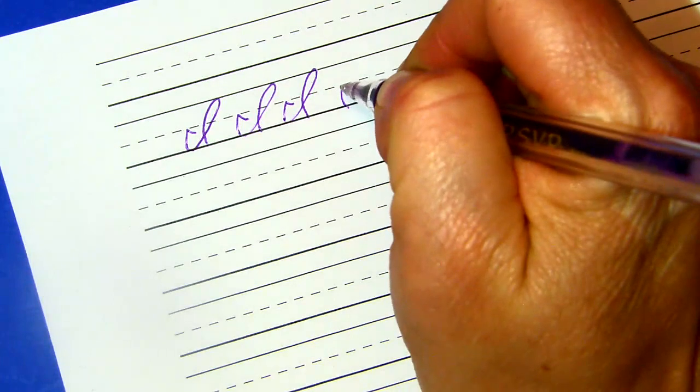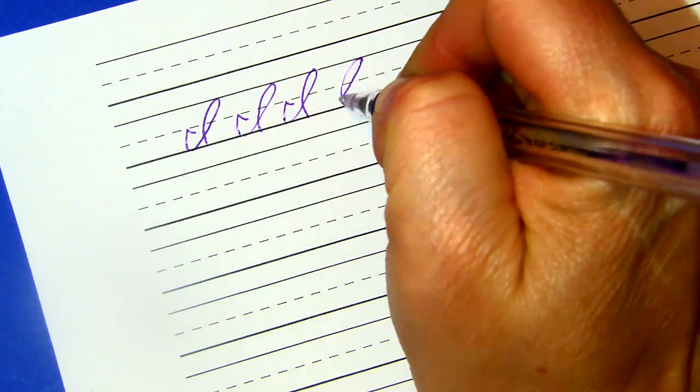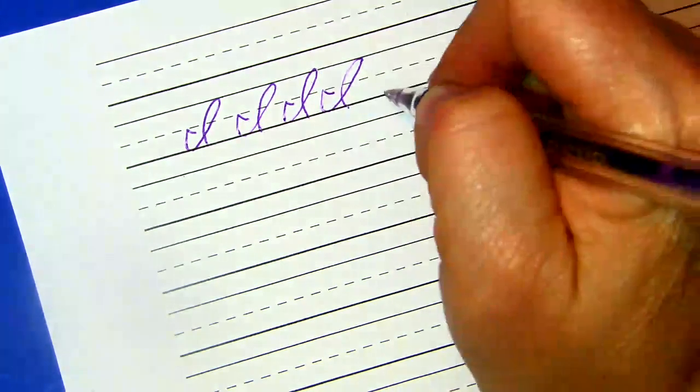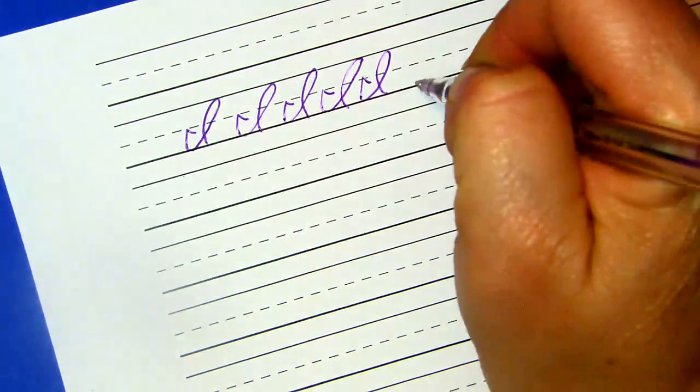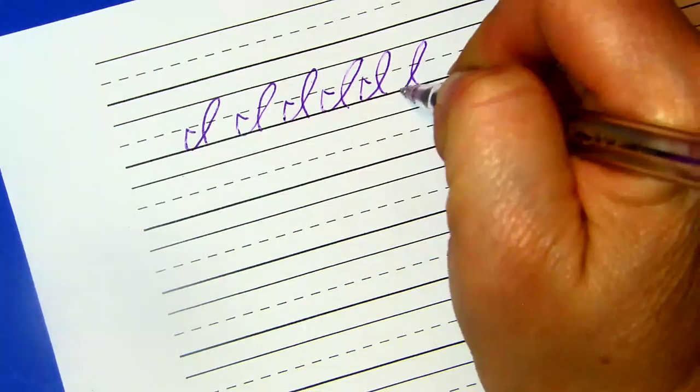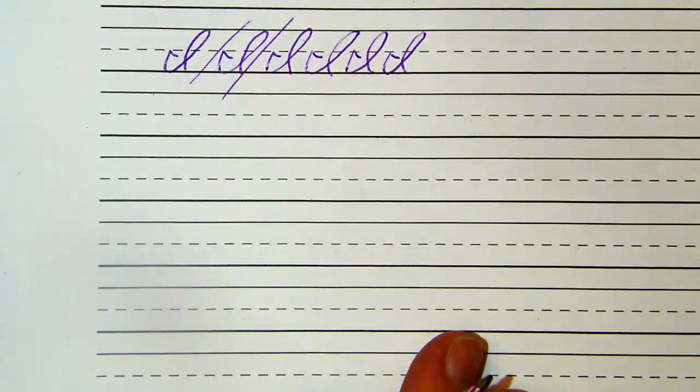Up and tell your brain over here, over curve, give it a hook and a tail. Up and over curve, loop it, tail. And if I straighten out my paper, you can see I still have a slant. So watch your slant on the I, boys and girls.